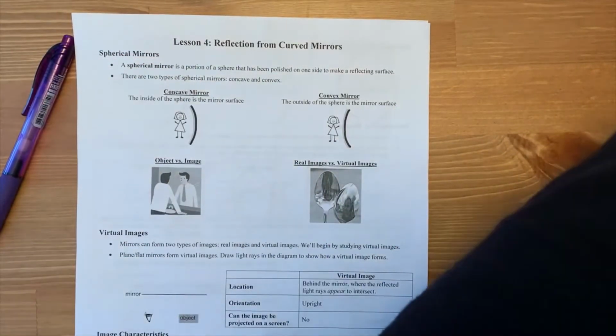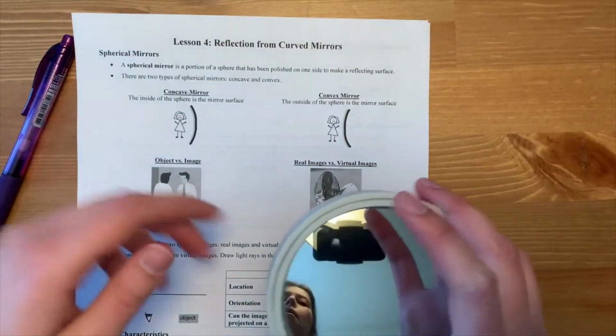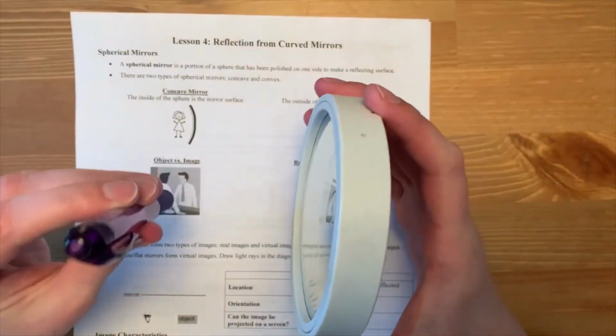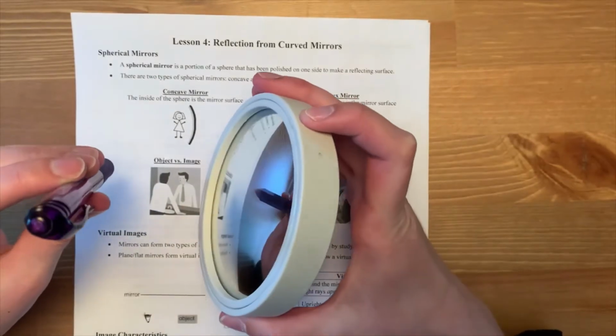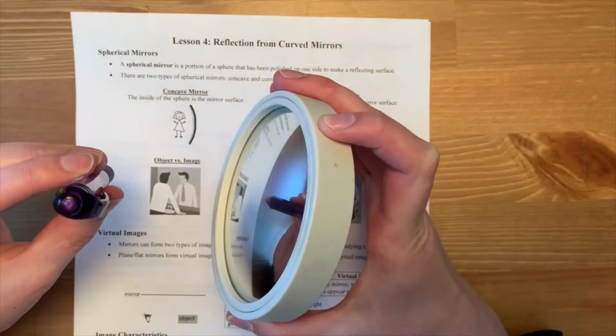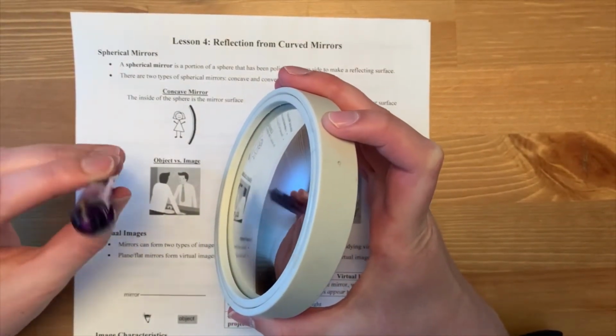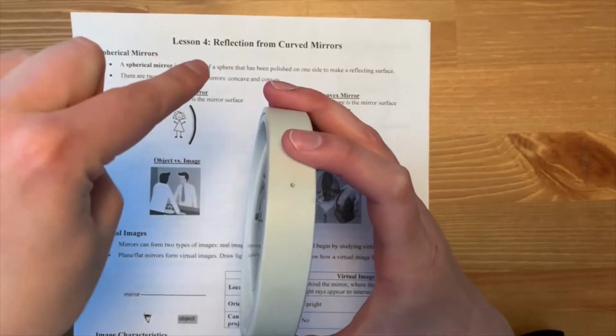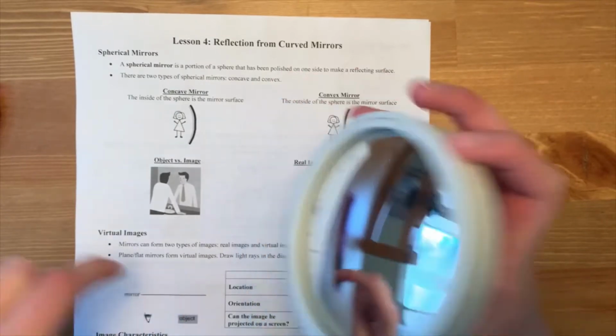So that's concave. And then convex is the opposite. Again, we're going to put our person on the same side as the shiny side. This time though, the mirror is bulging towards the pen, or the person. And so the mirror is bulging this way.